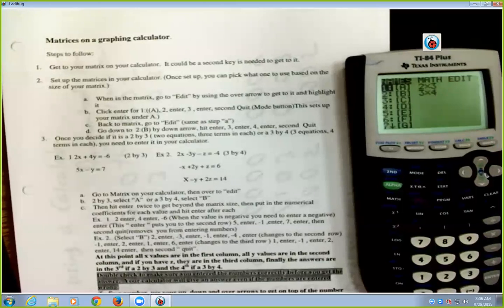Let me see what you got. Oh, well, you can just go back over and you can go to A and hit enter, and we'll put that as a 2 by 3, okay?